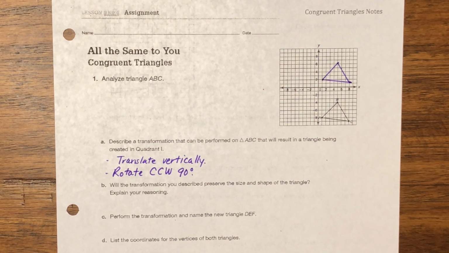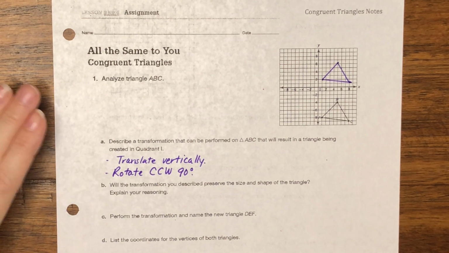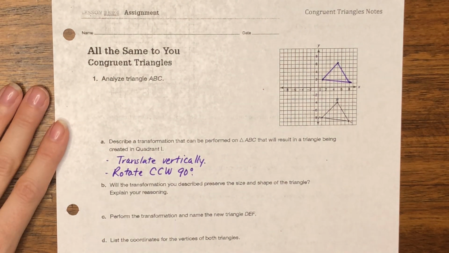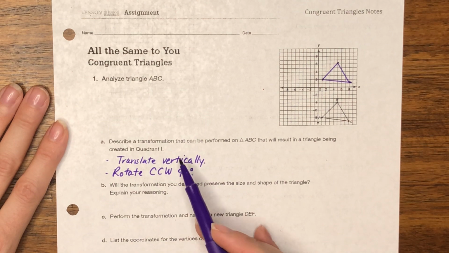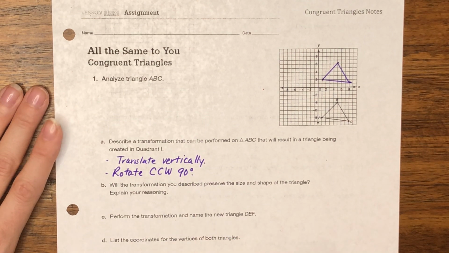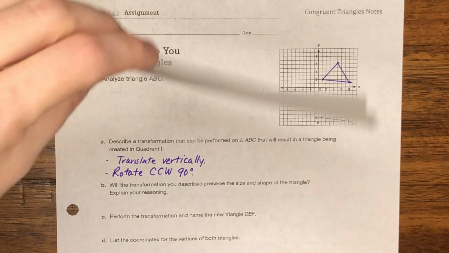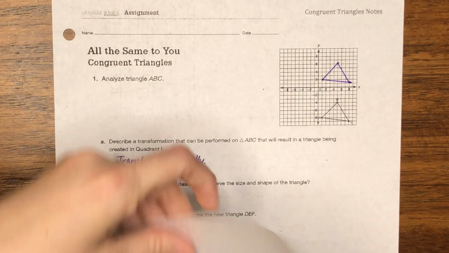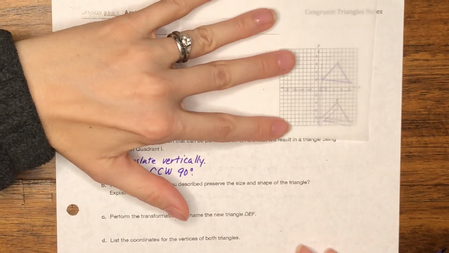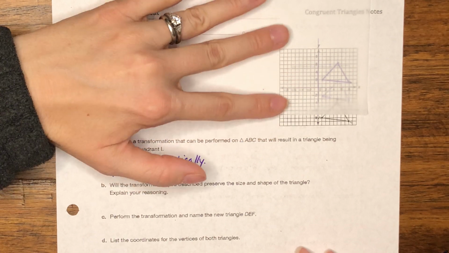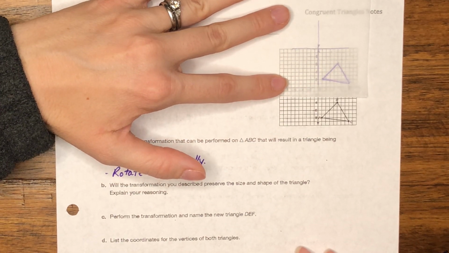Did the transformation you described preserve the size and shape of the triangle? Explain your reasoning. Both of these transformations would preserve the size and shape, and we know that because I used patty paper, and when I brought it up, it was exactly the same.